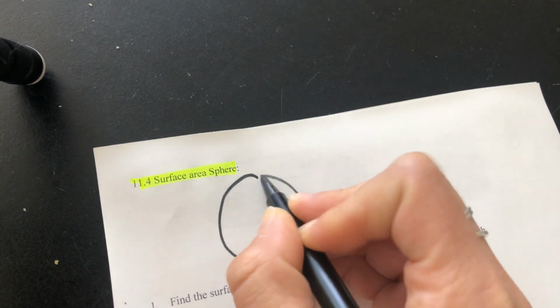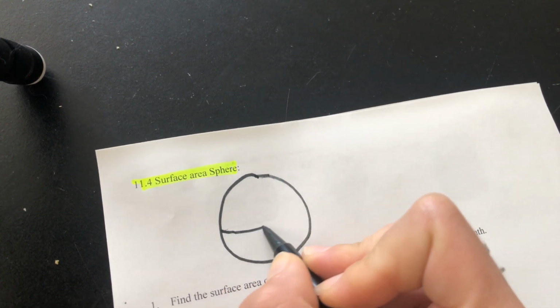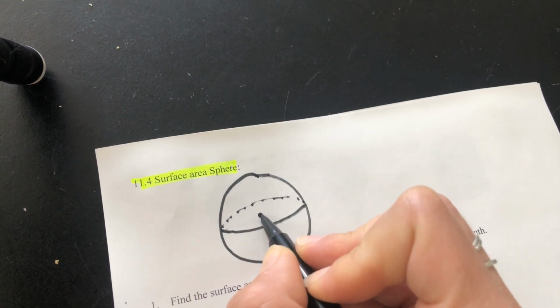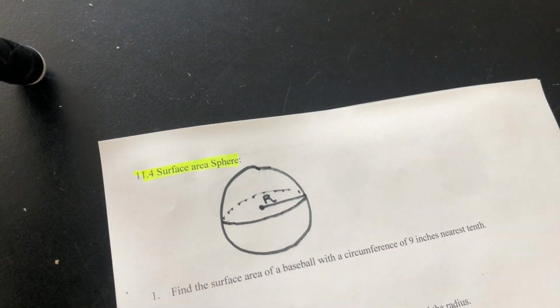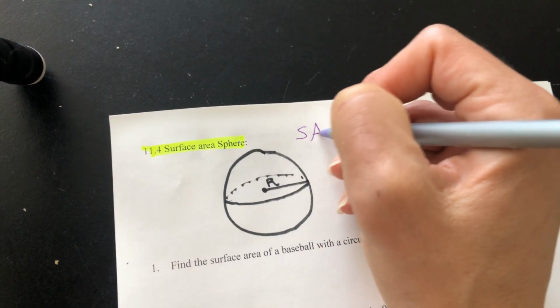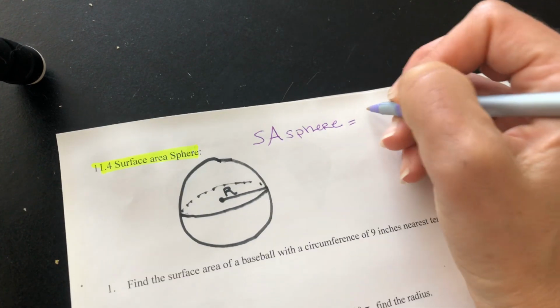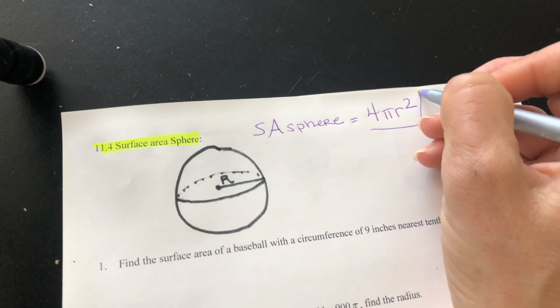And I guess you could say to make it look 3D-ish, we'll go like this, and then we'll just go dot, dot, dot, dot, dot, dot, dot, dot, center. There you guys go. And obviously I'll put an R for my radius. All right, so your formula for the surface area of a sphere is really easy. It is 4 pi r squared. So there is your straight formula for surface area of a sphere.